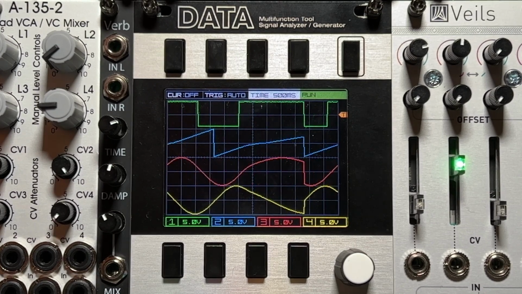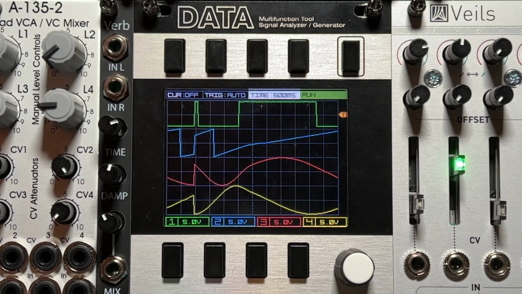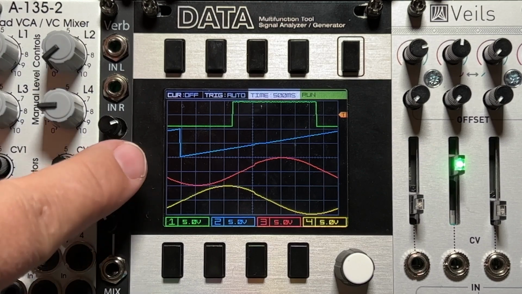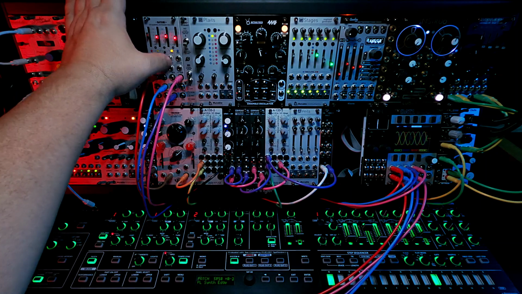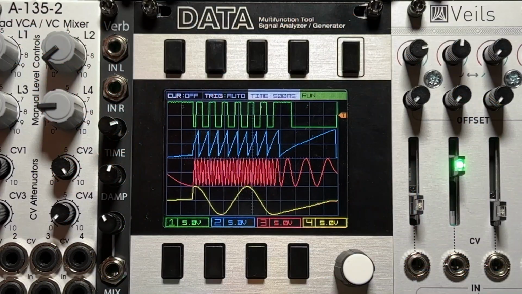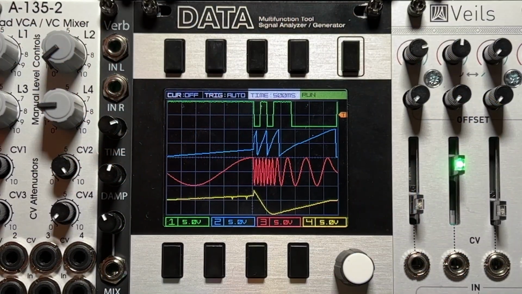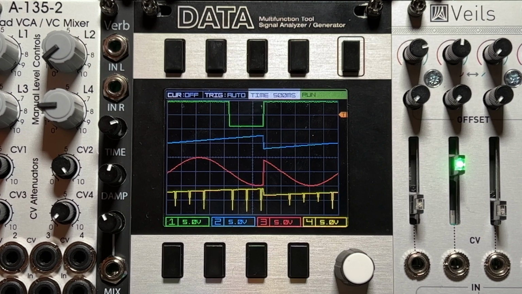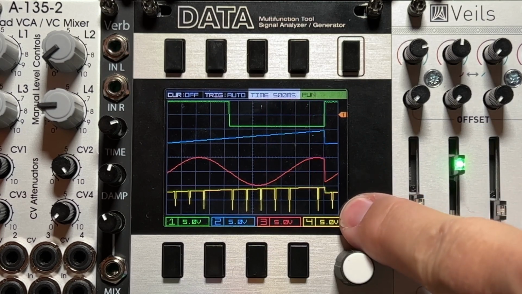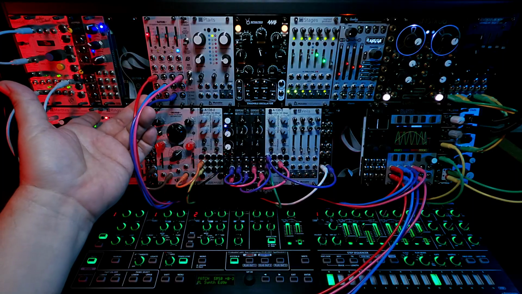Phase mode, I believe what's happening now is each one of these is out of phase from the other a little bit. I think that's what phase mode does. And then of course divide mode. And divide mode goes on to chaos. So basically what you're seeing on data over here is all of these shapes are coming out of these 4 channels. And again, that's 4 of the 12.